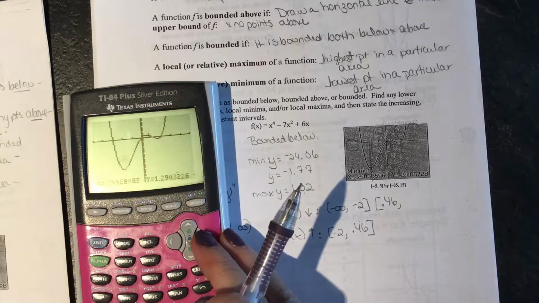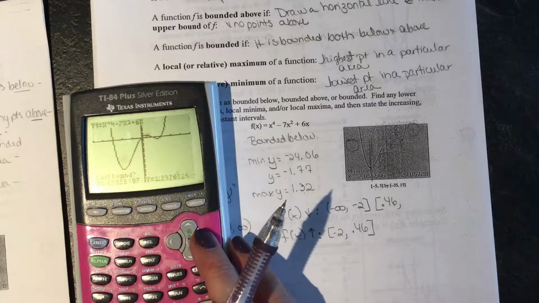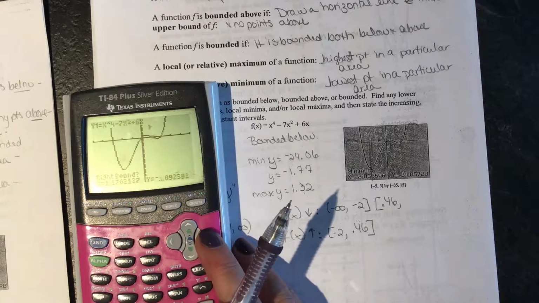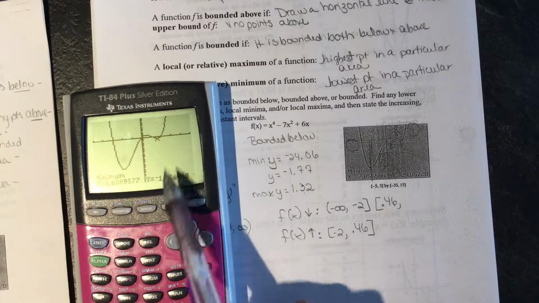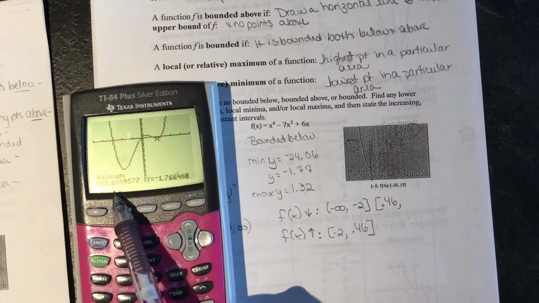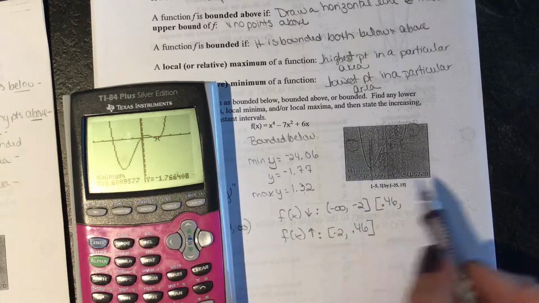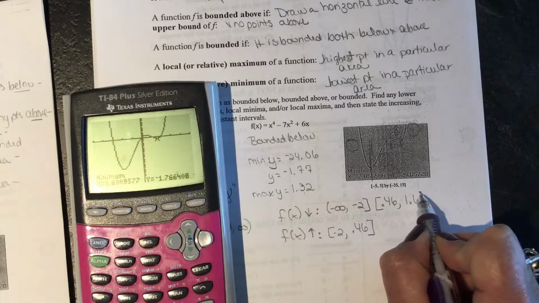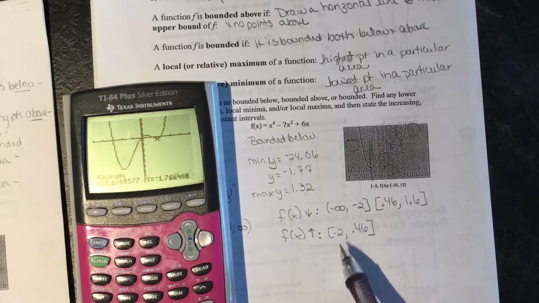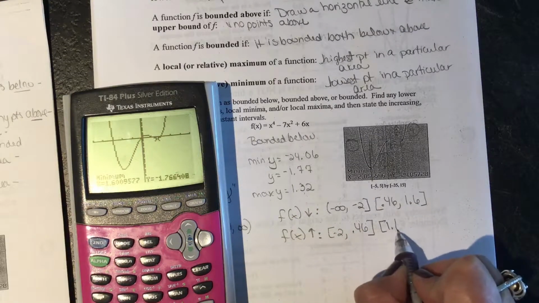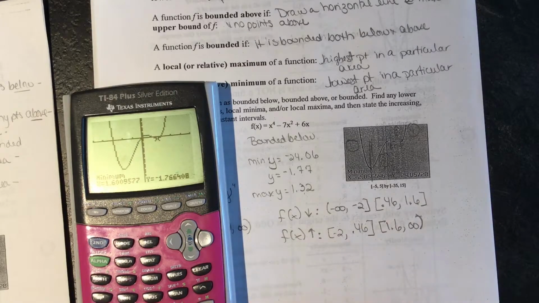Well, let's figure out what the x value of that minimum was. Go back and see the minimum, to the left of the minimum, to the right of that minimum, hit enter, and then we've already recorded the y, but I'm looking at the x to record where I'm increasing and decreasing. So it looks like I'm at 1.6 for the x value. And then from here, I am increasing from 1.6 to infinity, and that is represented using a parenthesis.